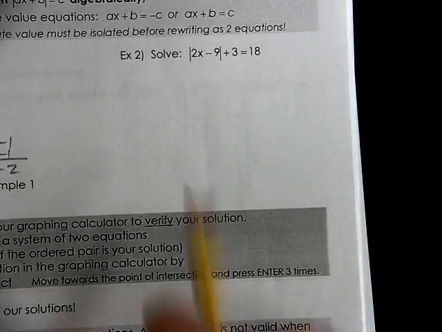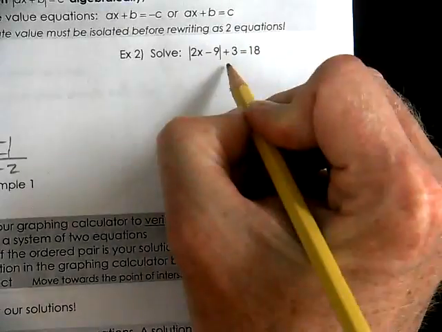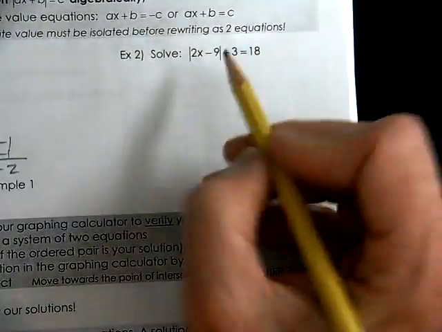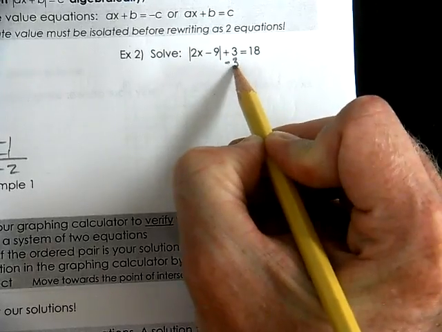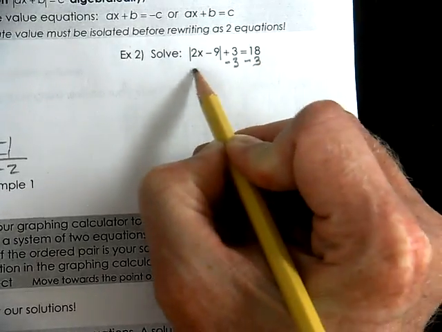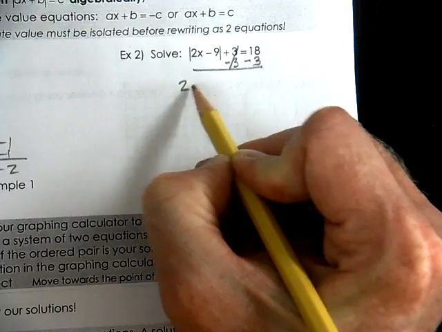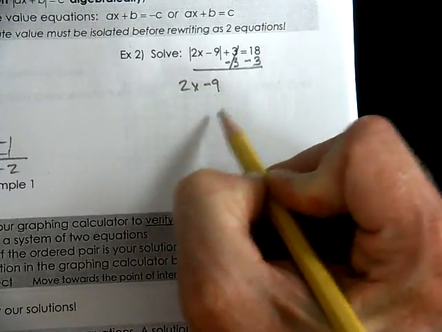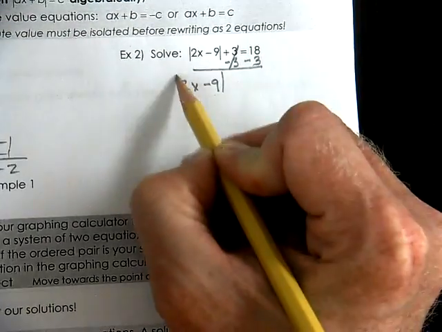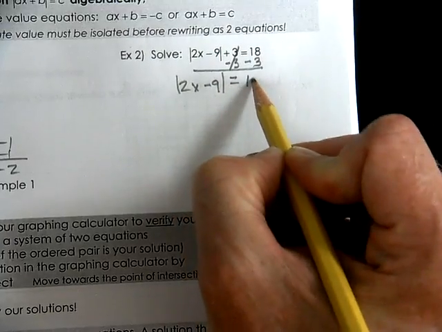So let's come on over here. We have negative 3, or we have 3, right? So we're going to subtract that 3 to the other side. That gives us 2x minus 9, this is in absolute values, equals 15.